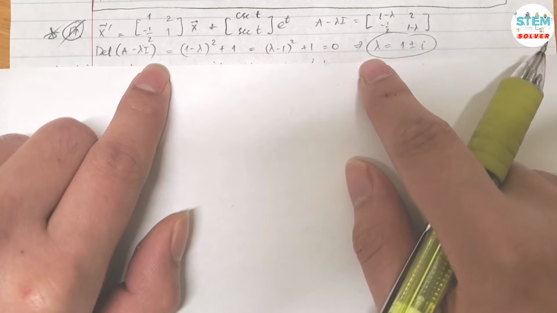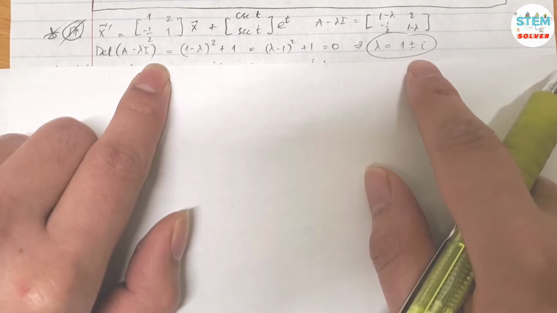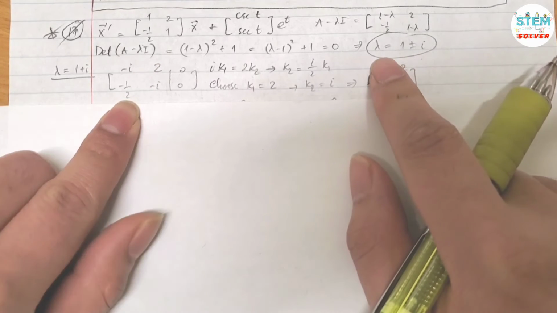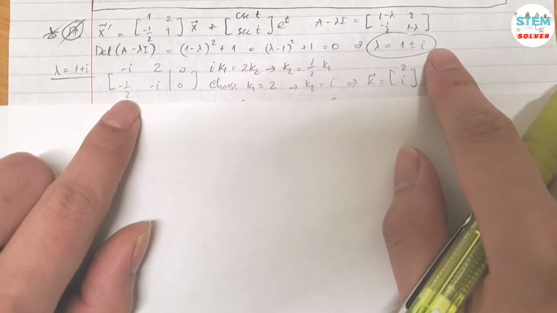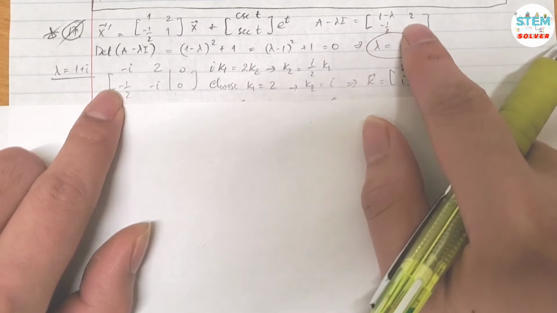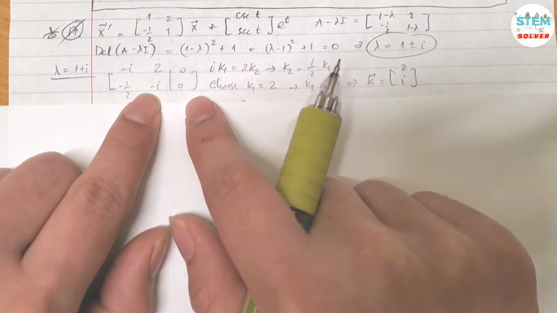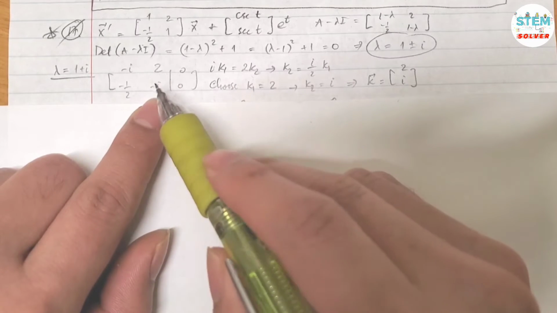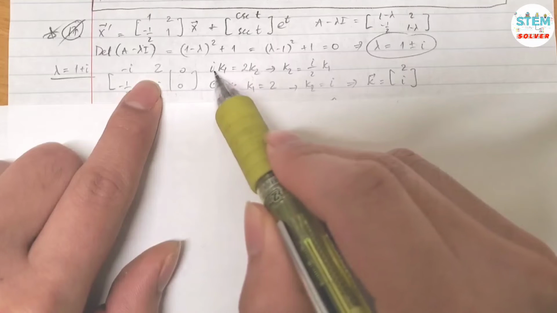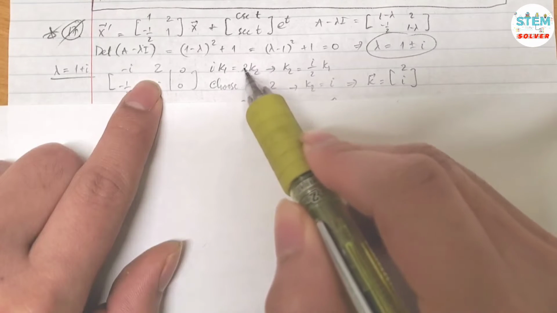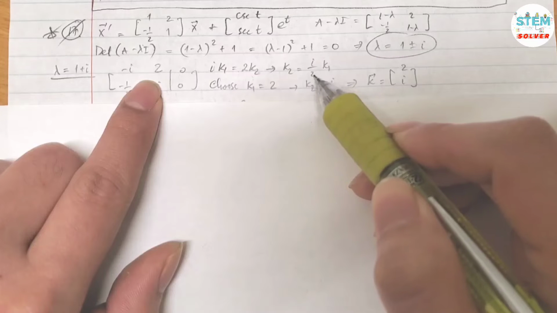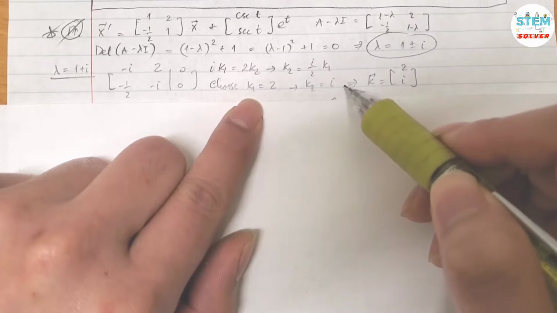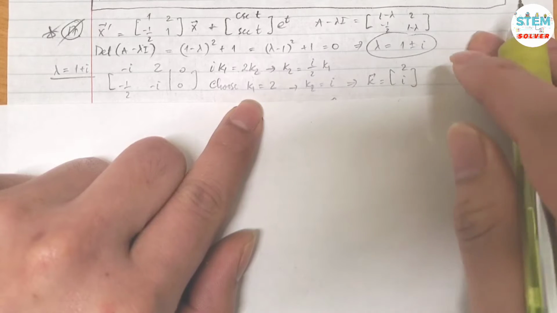So for lambda, you will get 1 plus and minus i, complex eigenvalues. Take a look at the case when lambda equals 1 plus i. Plug it into A minus lambda I. It gives you this matrix augmented with 0. From the first equation, I know that i k1 is equal to 2 k2. So for k2, I got 1/2 i k1. If I choose k1 as 2, then k2 is i, and my vector k is (2, i).